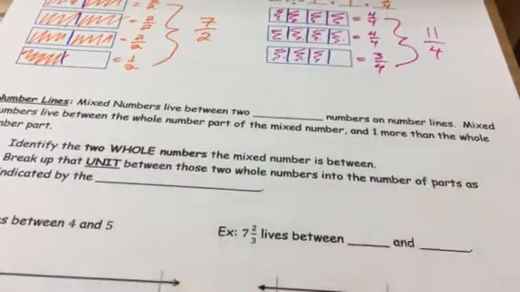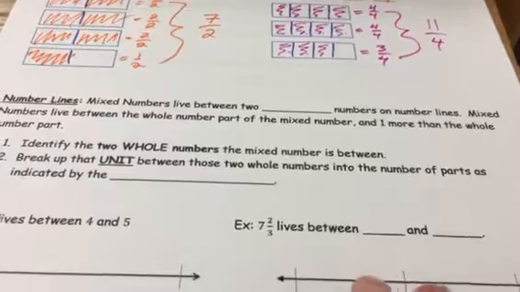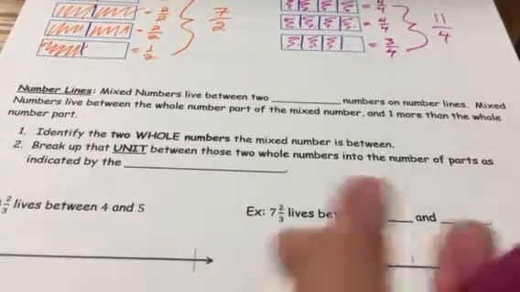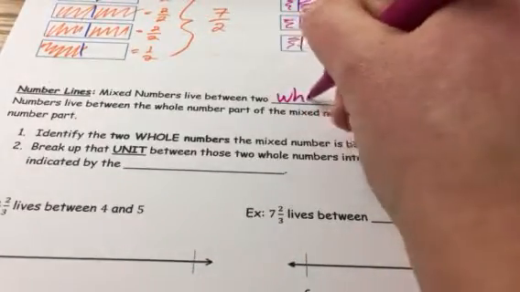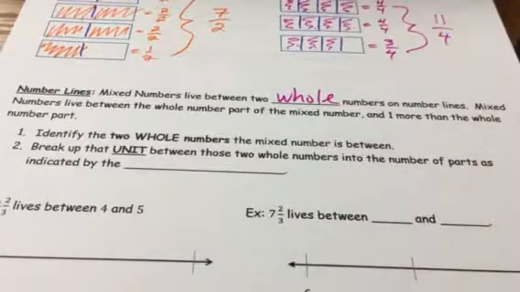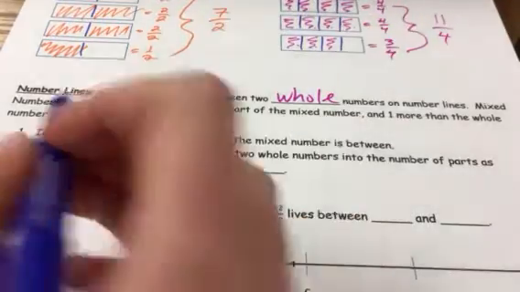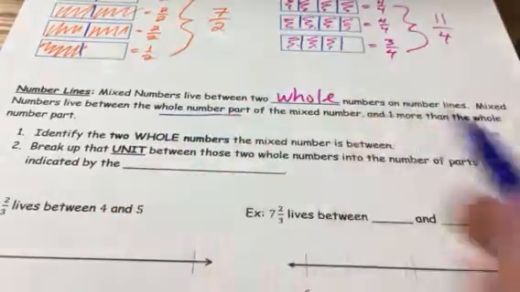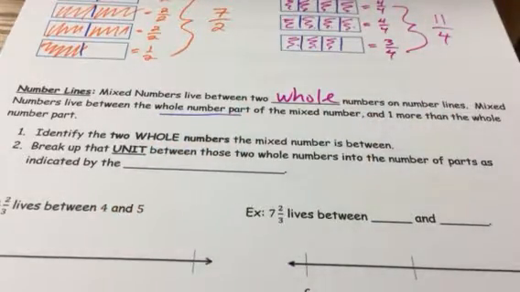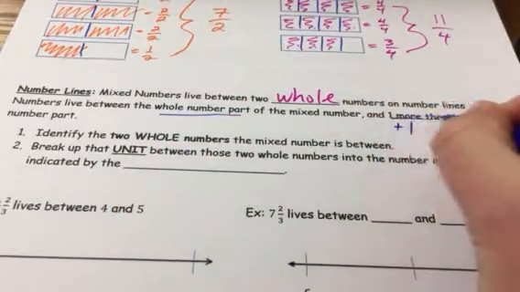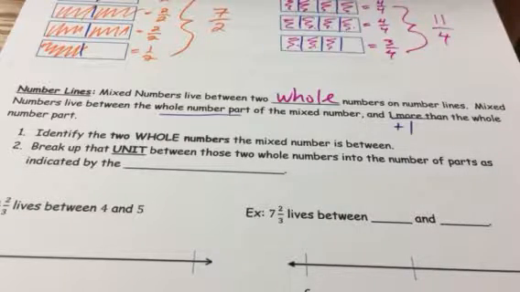Let's take a look at mixed numbers on number lines. Remember that mixed numbers live between 2 whole numbers. So it's really important that we figure out what those 2 whole numbers are. And there's a pretty easy way to determine what 2 whole numbers your mixed number lives between. They live between the whole number part of the mixed number you're dealing with and one more than the whole number part of that mixed number.